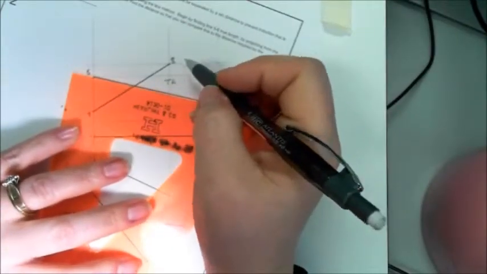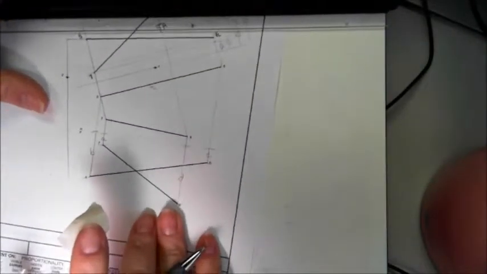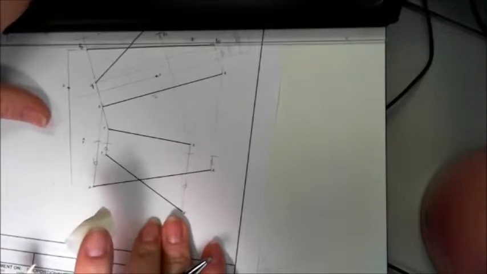And if you want to make sure you got it right, you put those together, they form that perfect 90-degree angle, right? So I'm now going to use that as my guide for the straight edge.